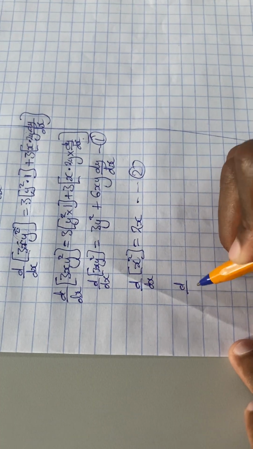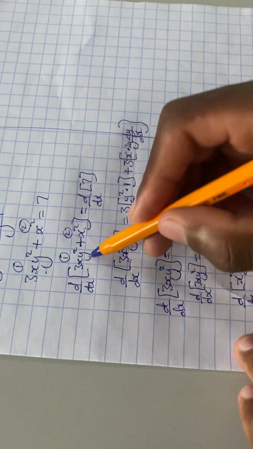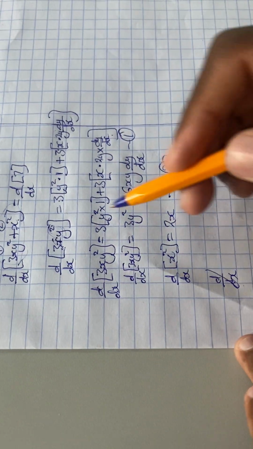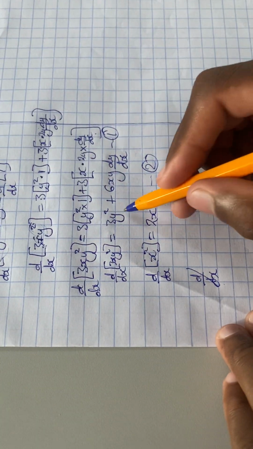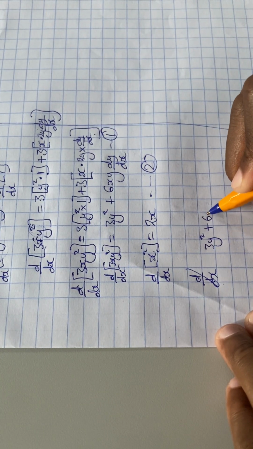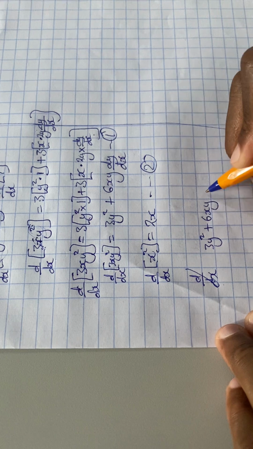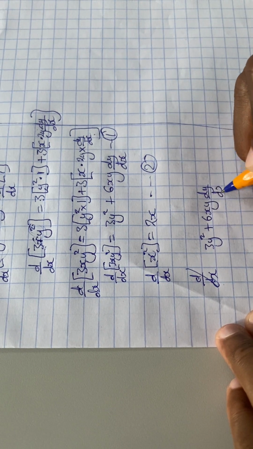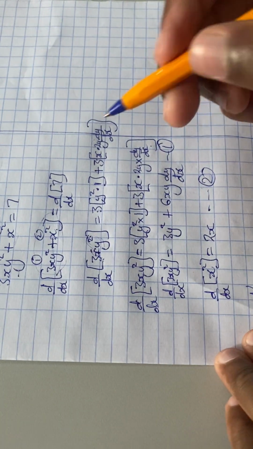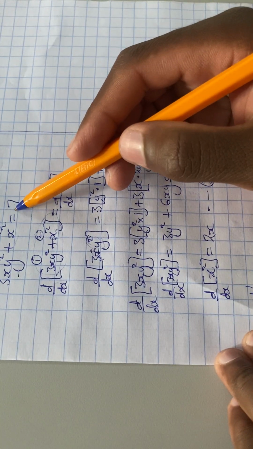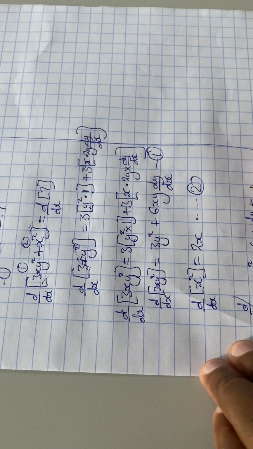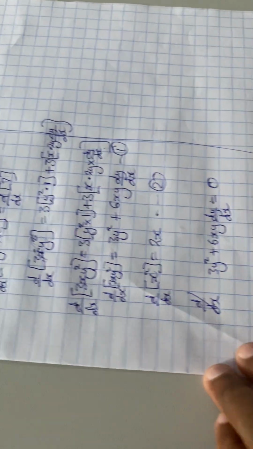Which means d/dx of this entire function is 3y squared plus 6xy dy/dx, right? Which is equal to the first derivative of the constant, which is 7, and that is going to be 0.